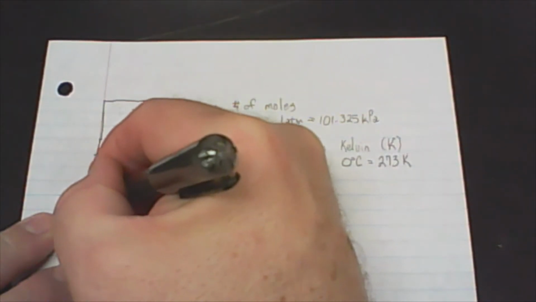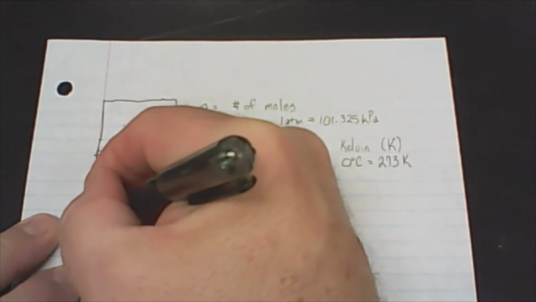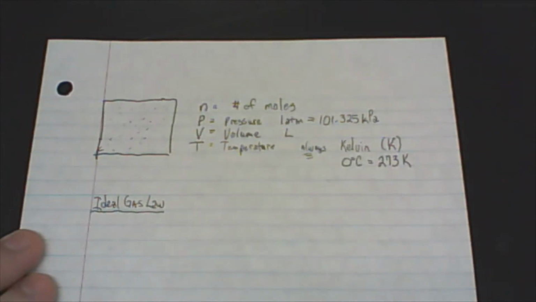Now, how are these all related? Well, generally speaking, I would go through this over the course of several days, and I would introduce you to one law after another until you had 5 different gas laws, and then we would put all 5 of those together to form one single law. Since I don't have that time, we're going to start off with that single law, and that is the ideal gas law. Now, why are we going to start with this one? Because if you know your ideal gas law, you can figure out all the other ones.